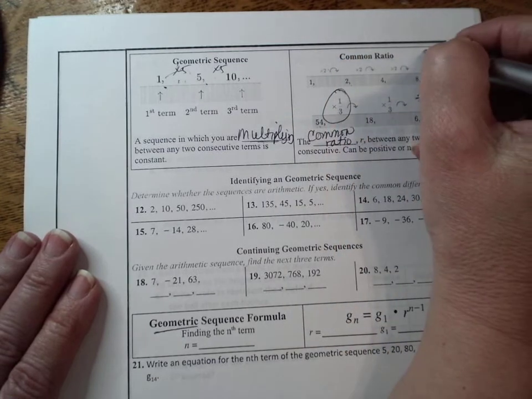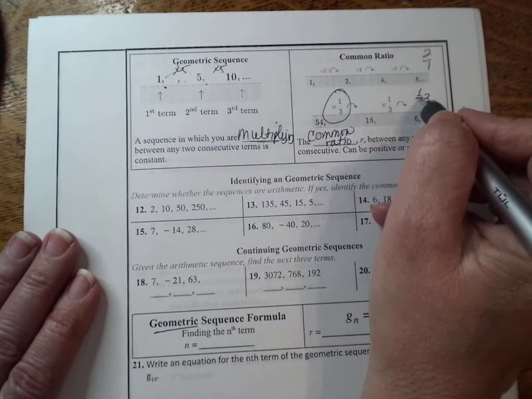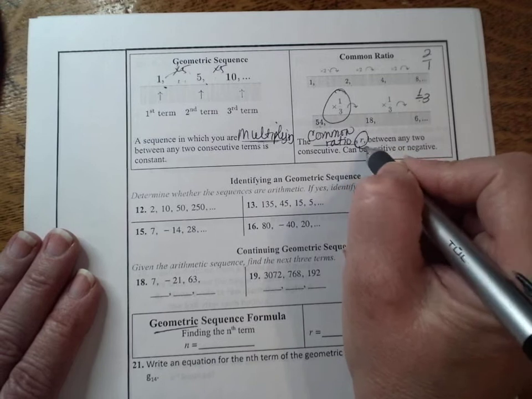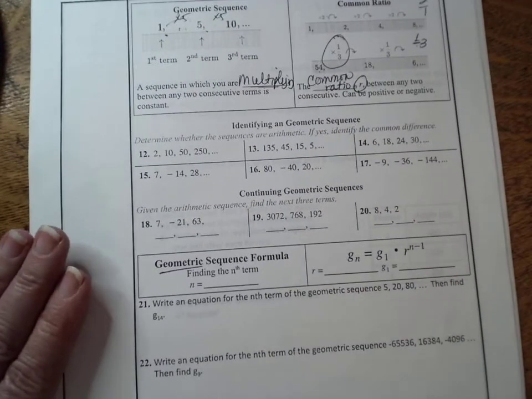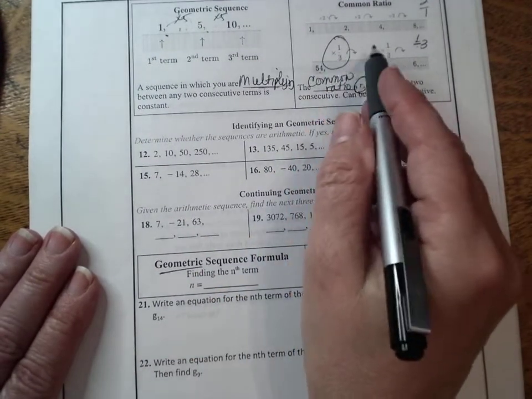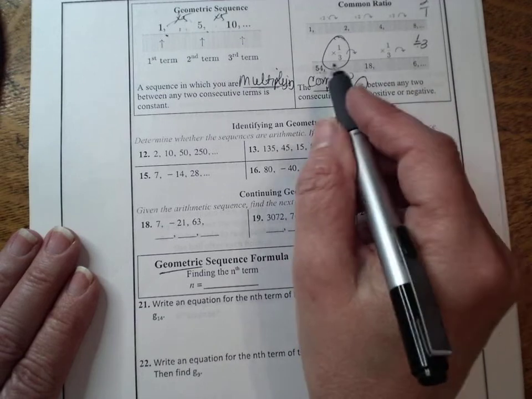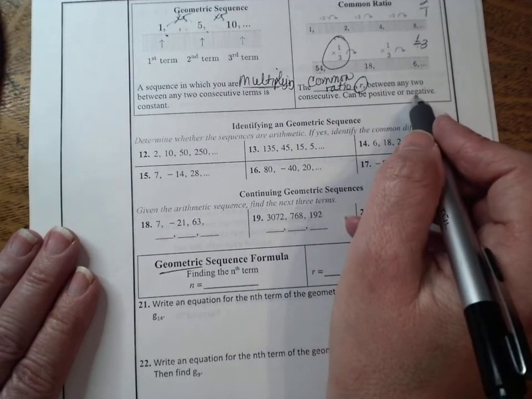Because you can write this 2 over 1. You can write dividing by 3 as 1/3. So you're going to have an R in this one. It's a common ratio, and it's between two consecutive numbers or integers, whatever it is, can be positive or negative.